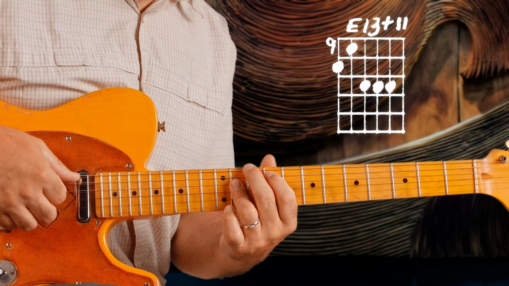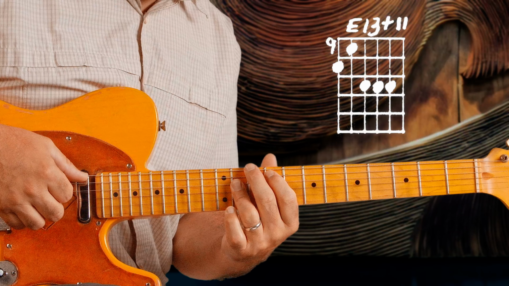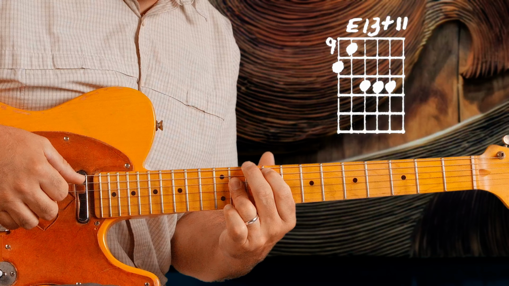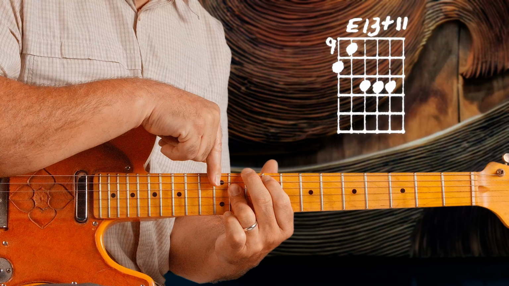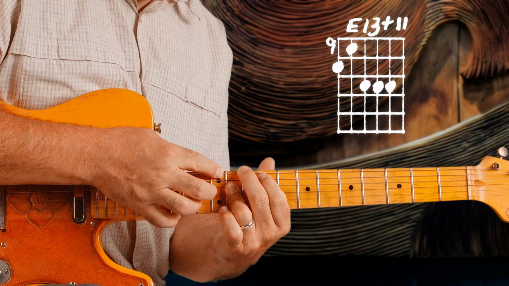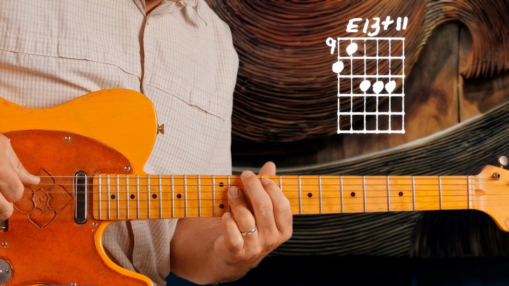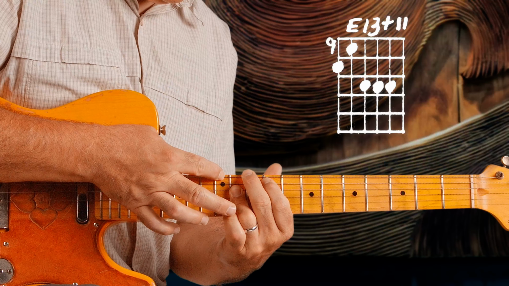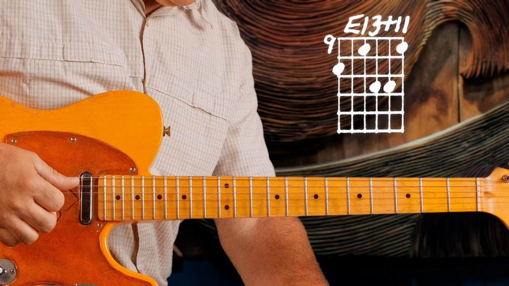So the 9 is doubled, which is an odd sort of revelation here. But it sounds really good. Here's the root note here on E. E13 sharp 11 on fret number 9.